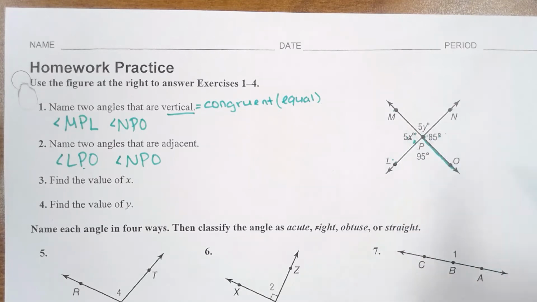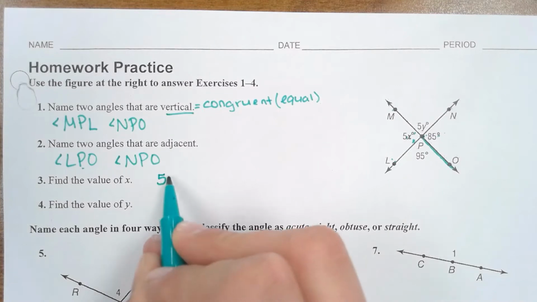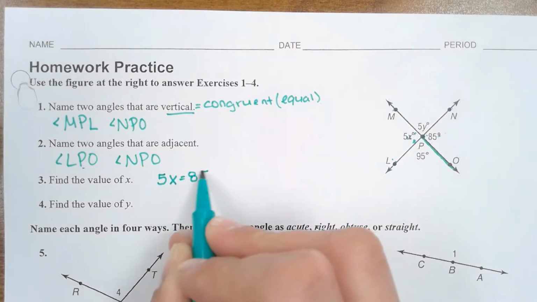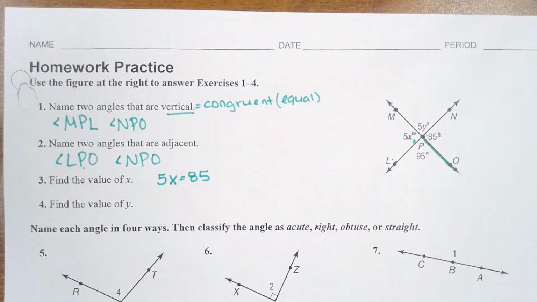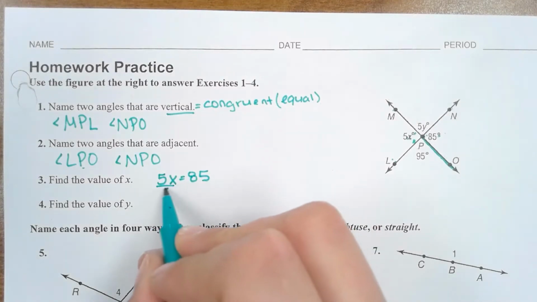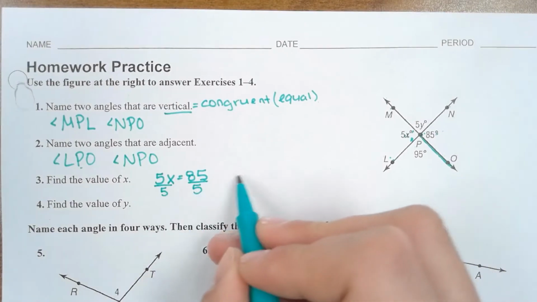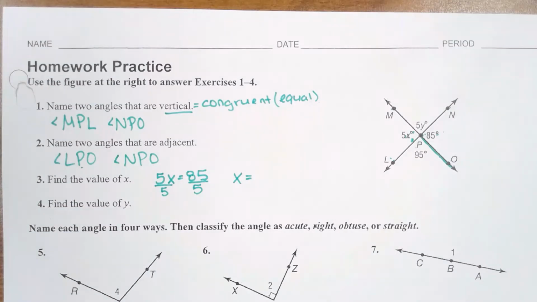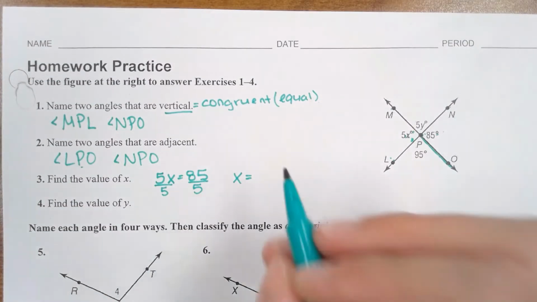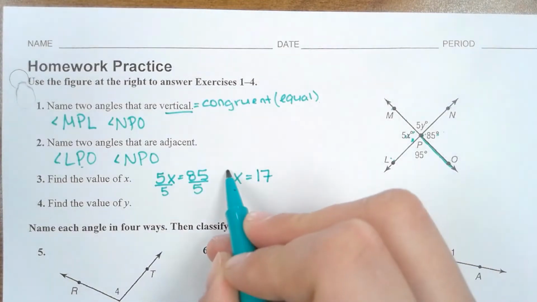So to solve for x, I just set it equal to 85, and then solve it like a basic equation. To get x by itself, divide by 5 on both sides, and 85 divided by 5 is 17. So x equals 17.